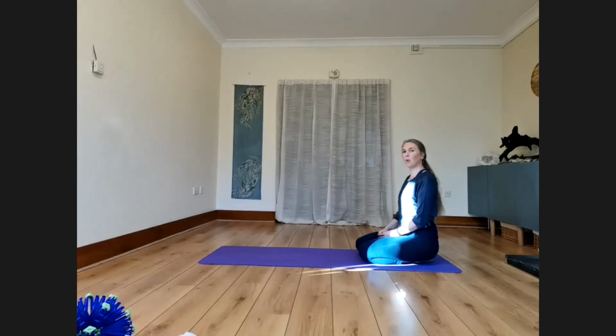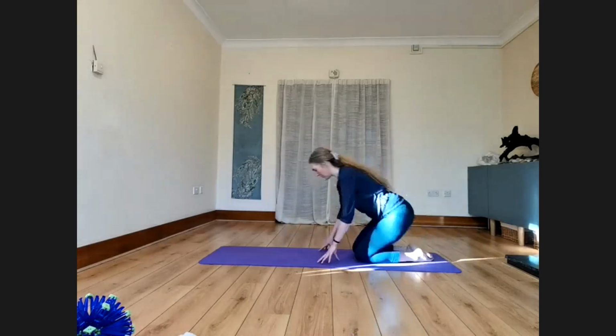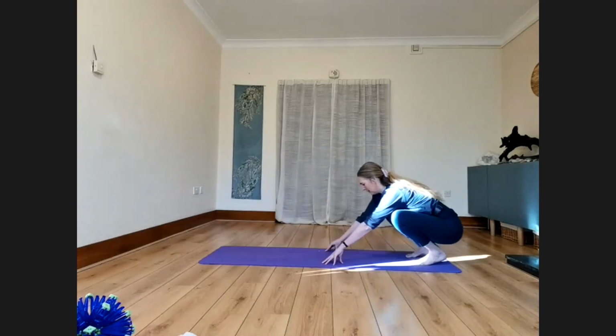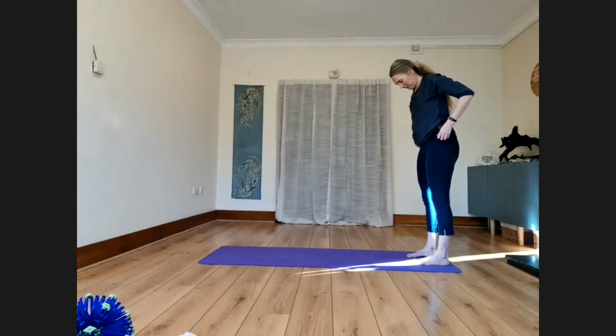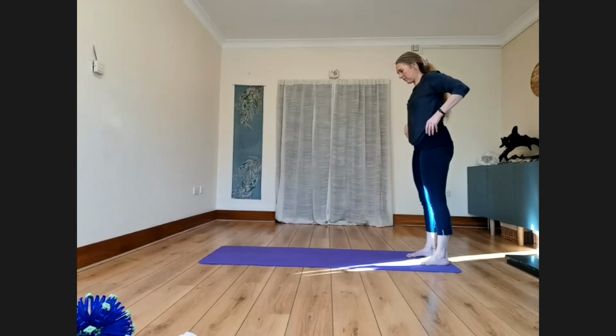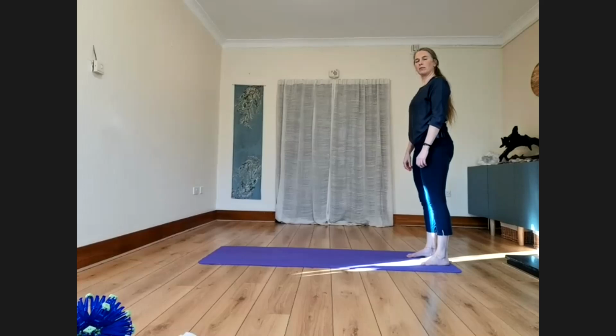And then when you're ready, the next time you're in dog, walk your hands back towards your feet. So you're back into a hanging forward bend. And then bring yourself to stand. And just notice you're standing for a moment. There's this new relationship to gravity and the ground and space.